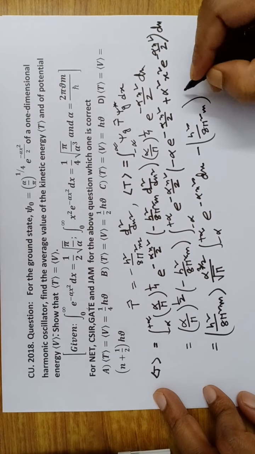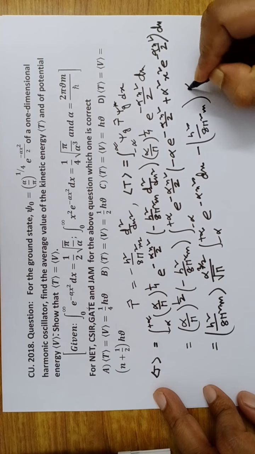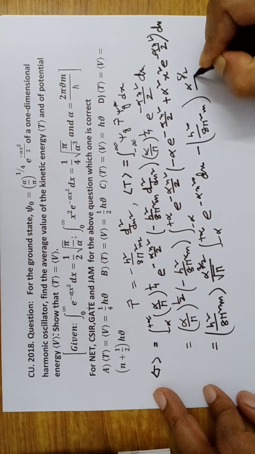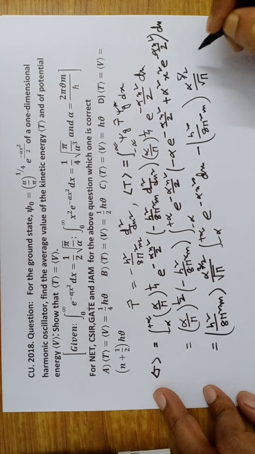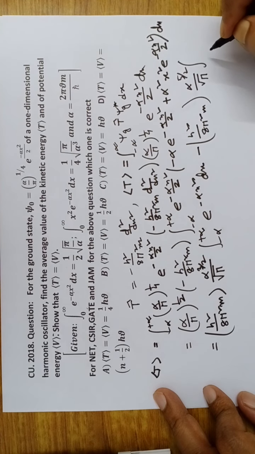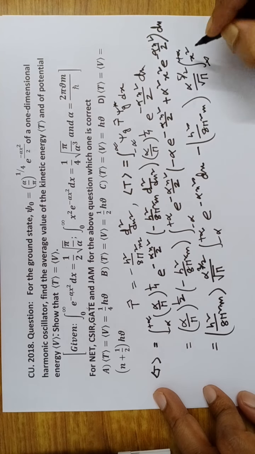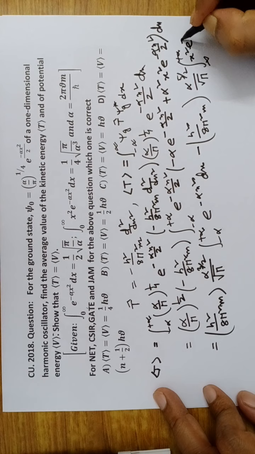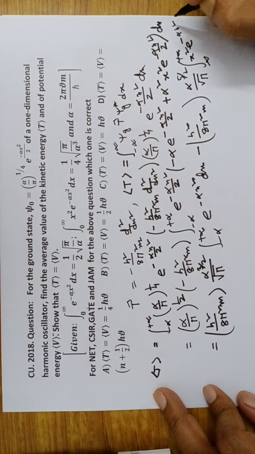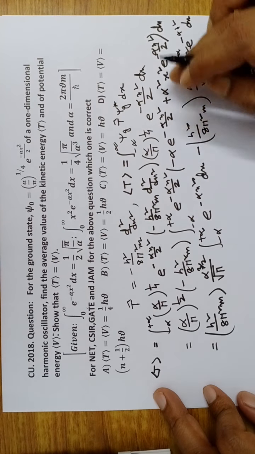I keep it separate, then alpha to the power 5 by 2 divided by root pi, integration from minus infinity to plus infinity of x square e to the power minus alpha x square dx. This portion is the multiplication with this.